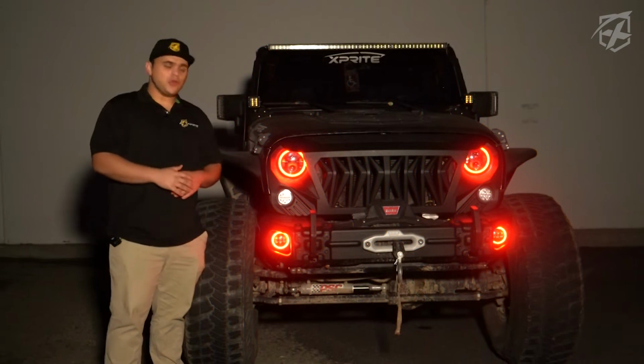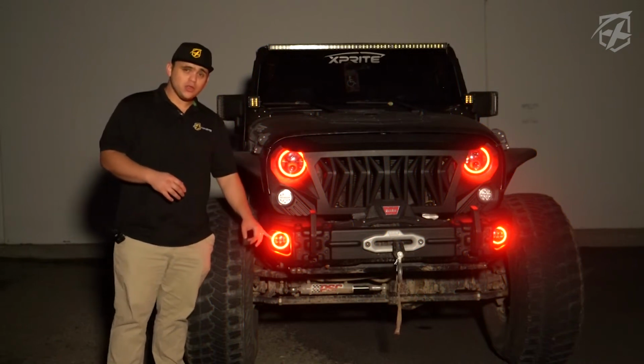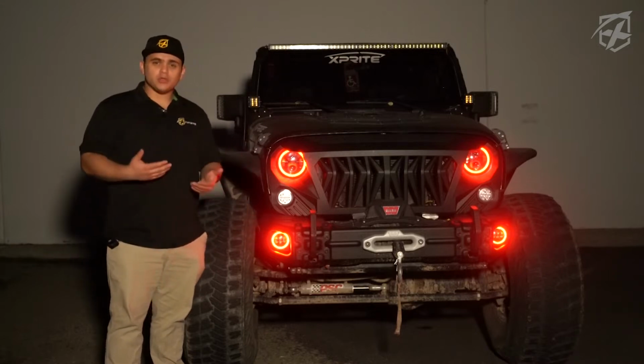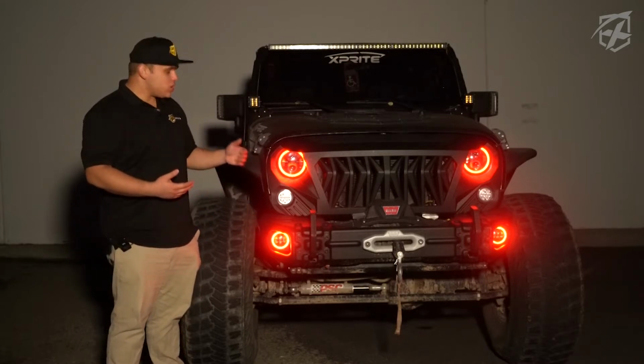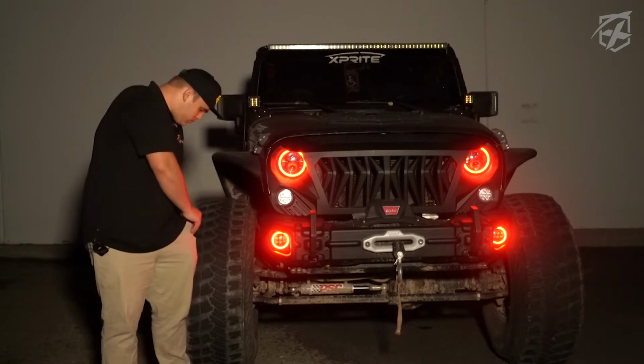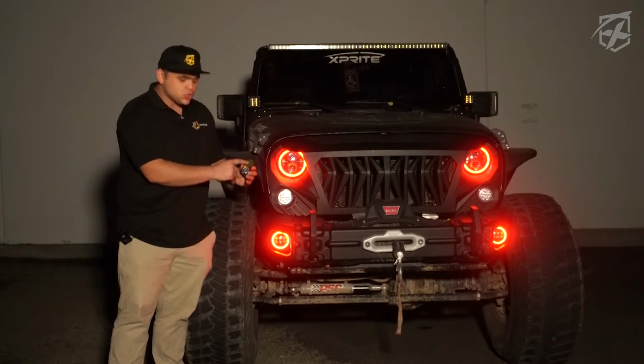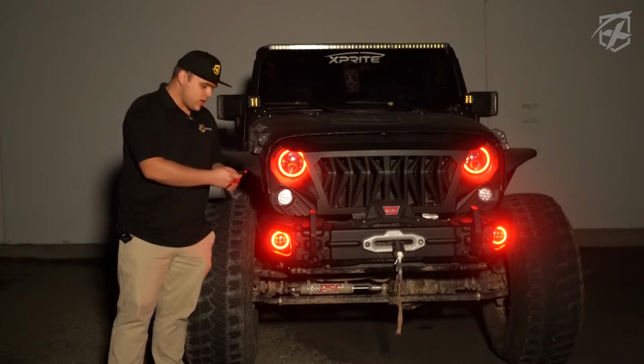Hey guys, today I'm here with a new RGB LED halo headlight and fog light combination. You have two different control systems when it comes to these. You're going to have a remote control that you can see here with a number of different buttons and ways to scroll through the different modes.